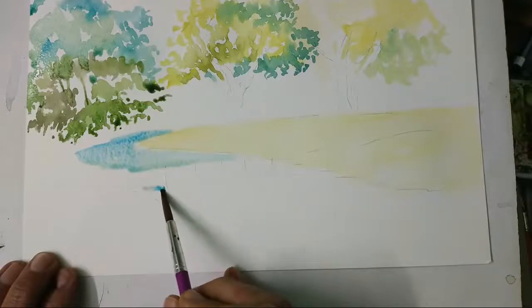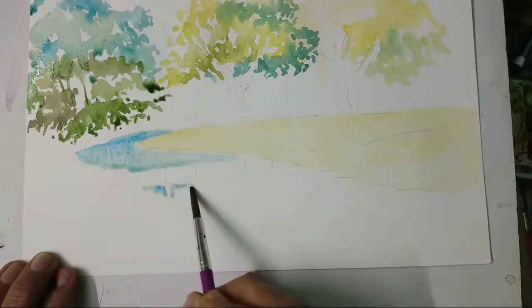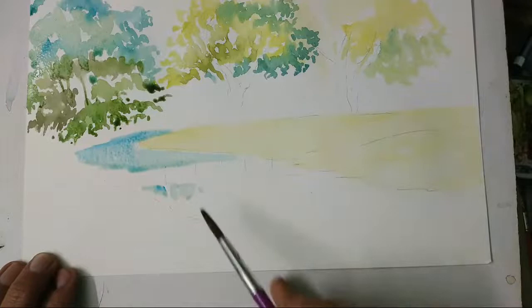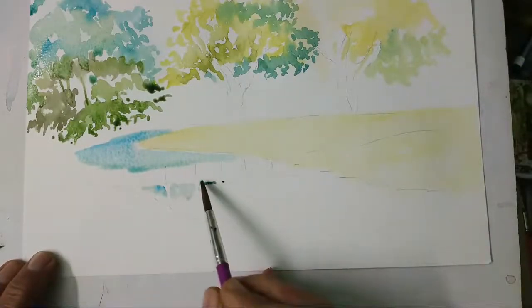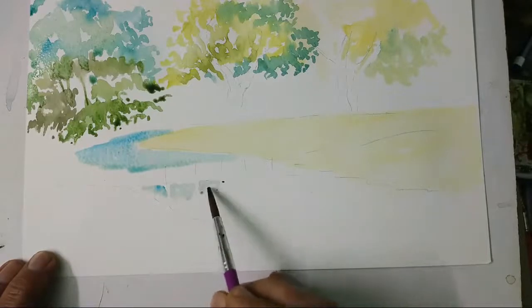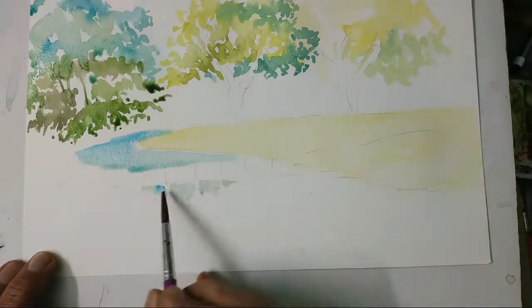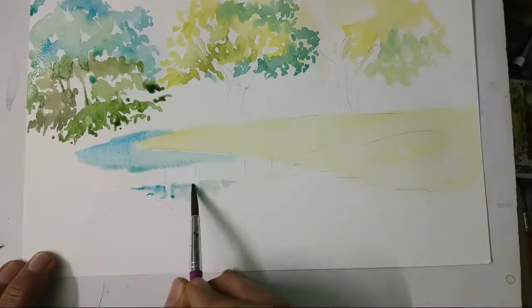Now there is a type of bridge here, so you will see that I am leaving some areas and I am painting with the other area. So this is just because I want to show that the bridge is having white, otherwise I can show it with brown effect.